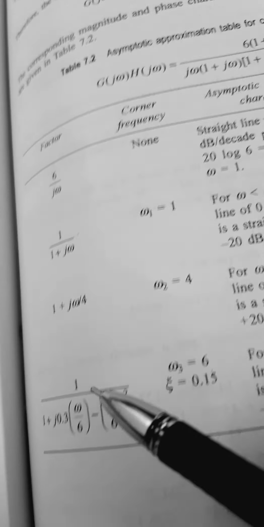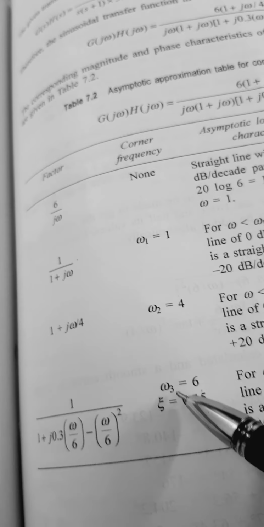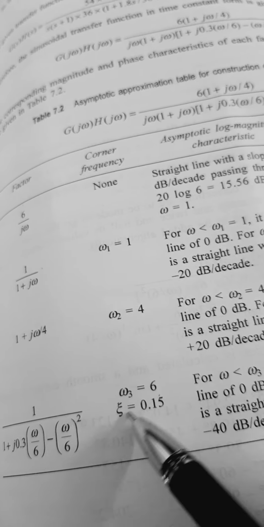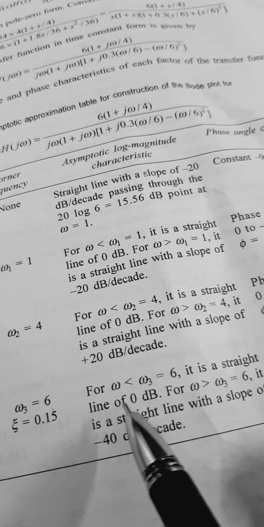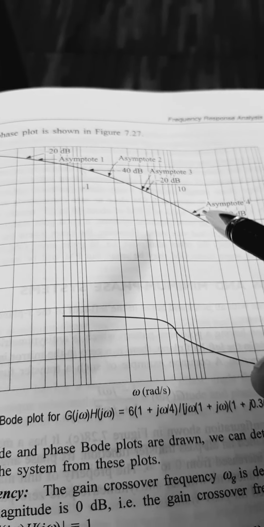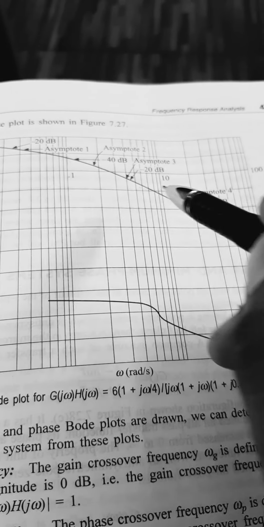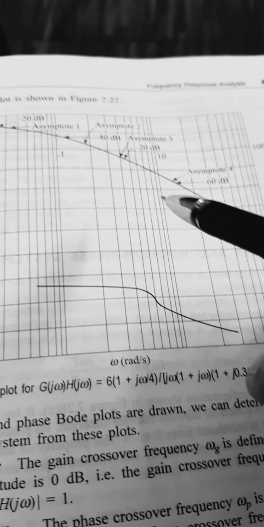The amplitude of the last term, when you observe it, you can see that till the corner frequency, it is a straight line of 0 dB. So till 6, the effect of the fourth term is 0. 0 will be added with the previous terms, so it is unchanged.